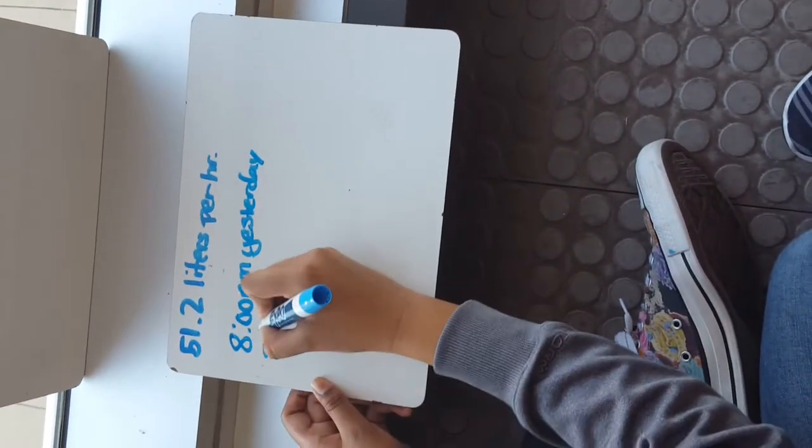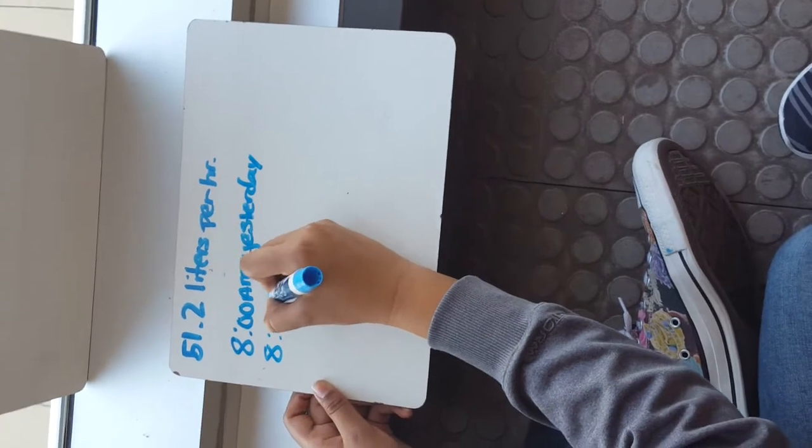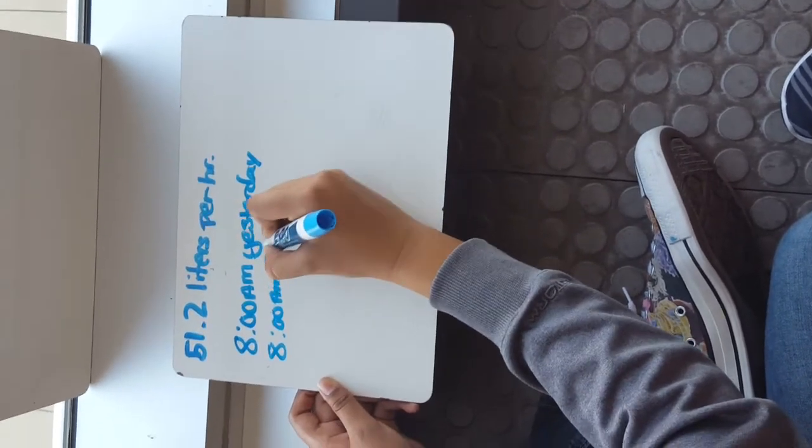And then they stopped draining it at 8 a.m. today.